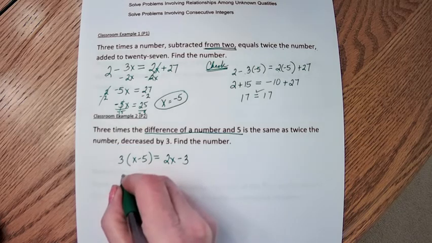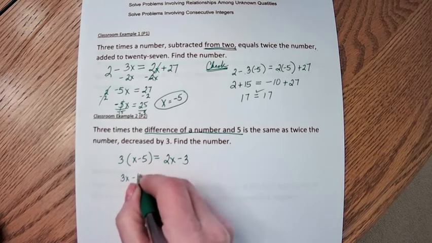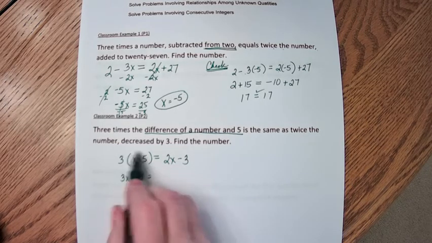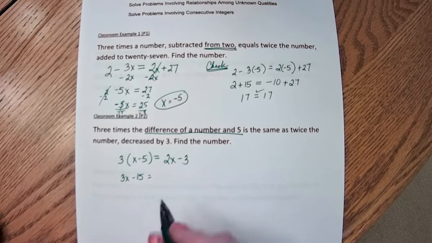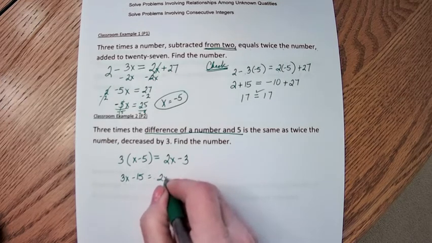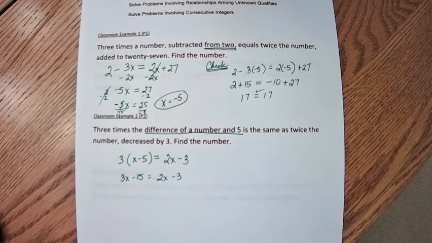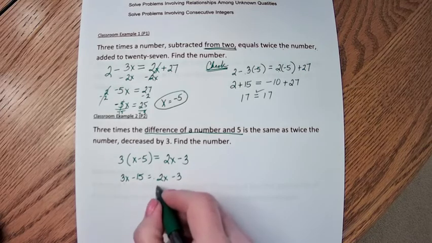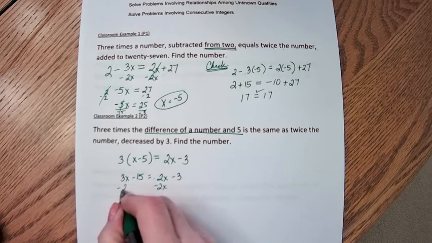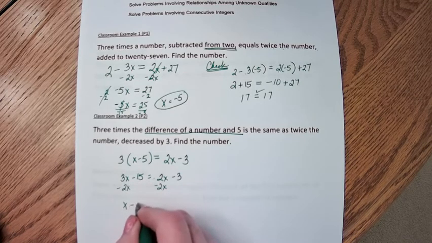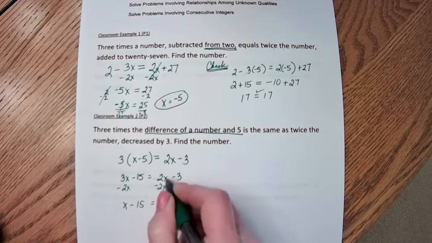So we'll distribute the 3, we'll get 3x minus 15 is going to equal 2x minus 3. And let's get the x's on one side. We'll subtract 2x from both sides. 3x minus 2x is 1x.